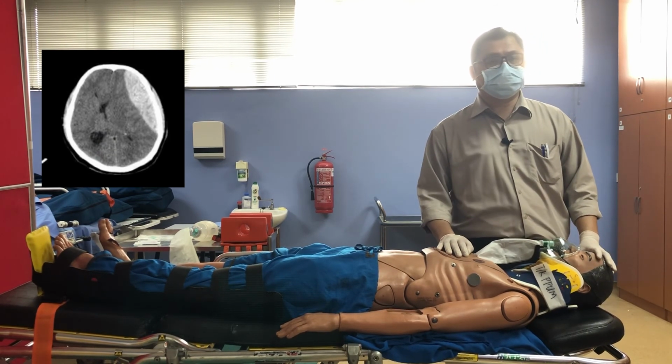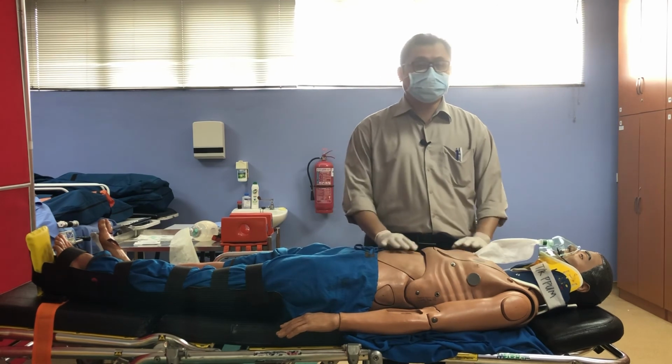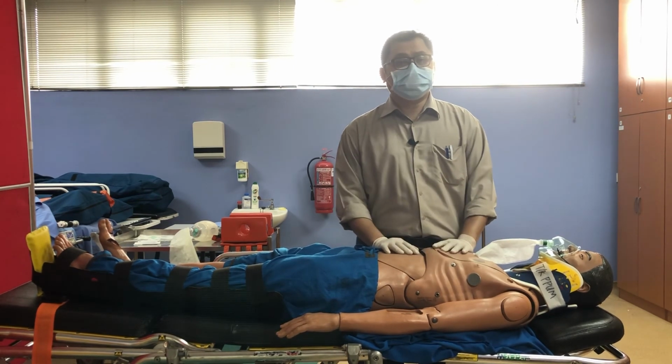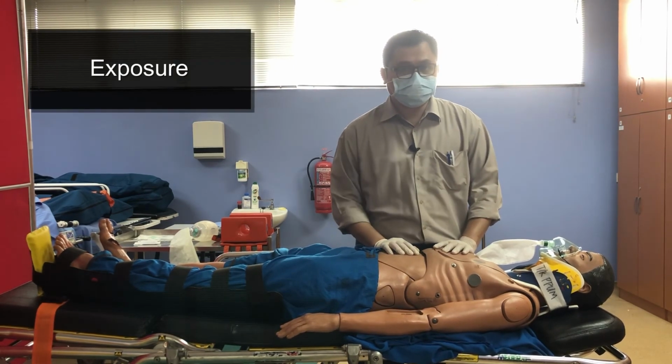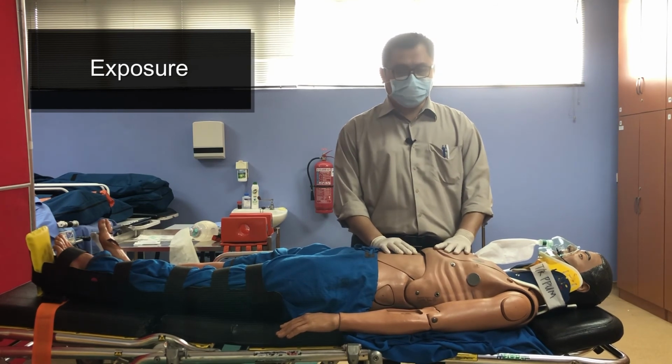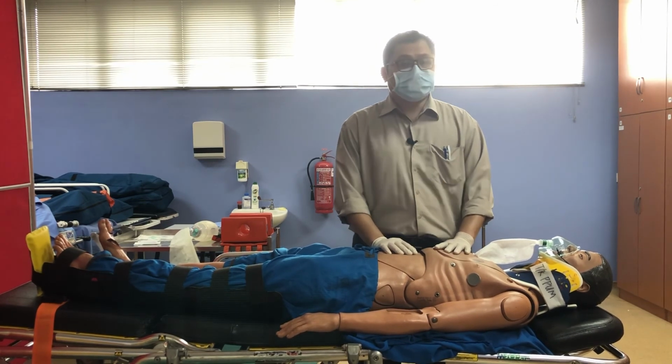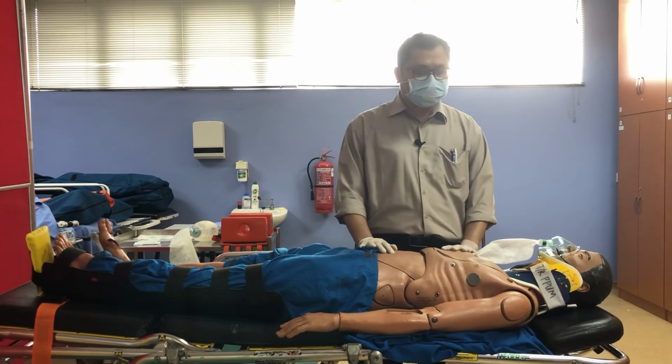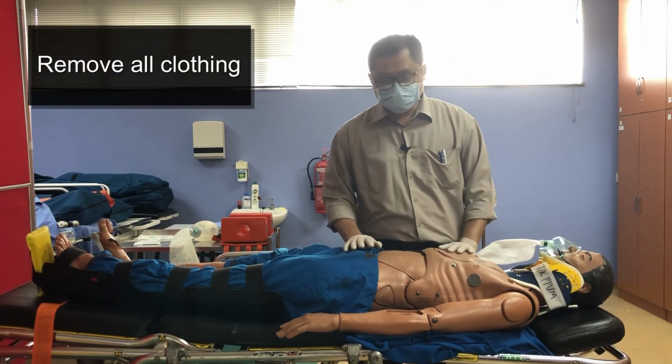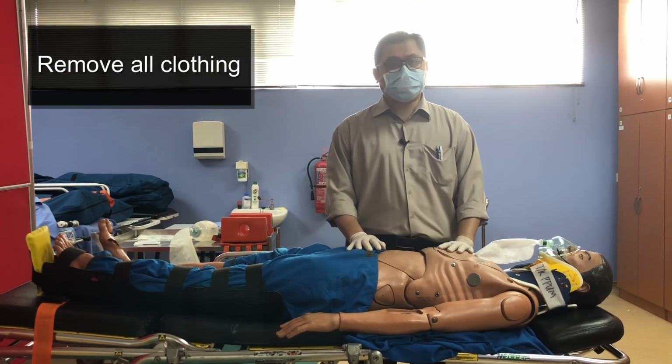Next, after you finish your disability, you go for exposure and environmental control. During this time, you need to remove all the patient's clothes.